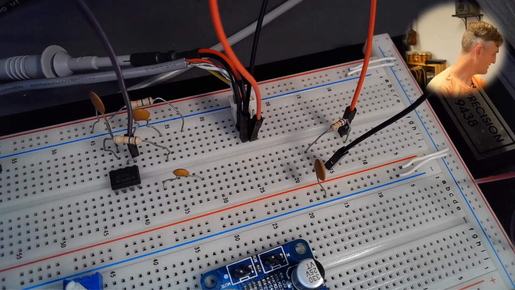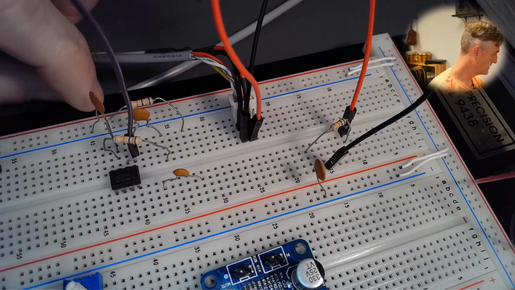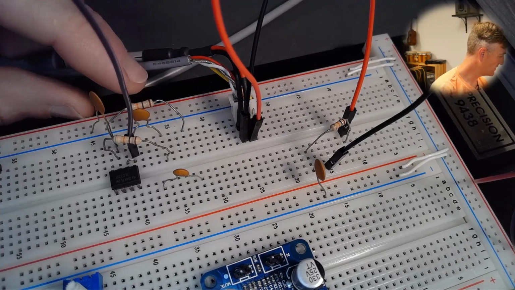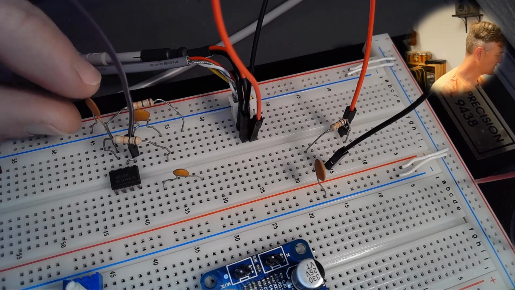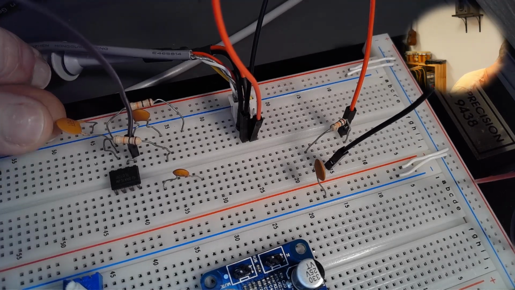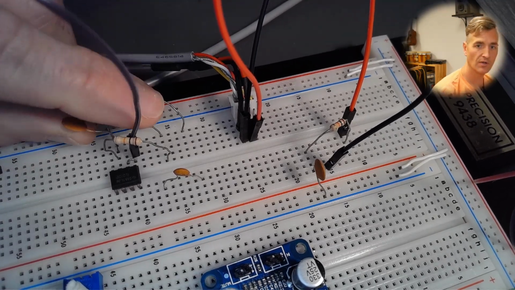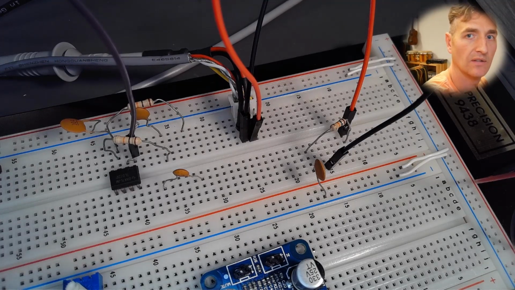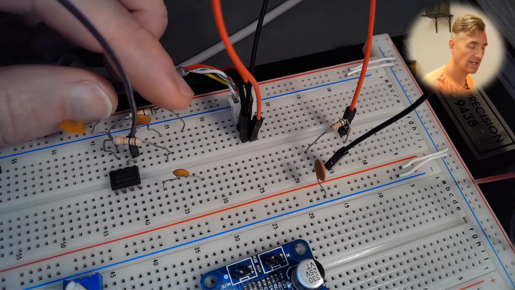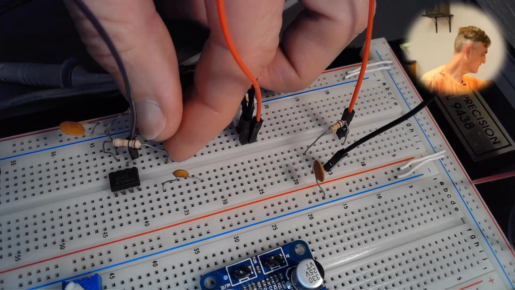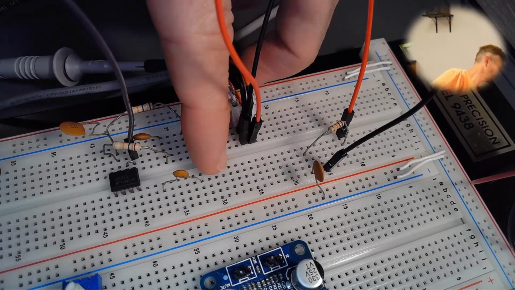So I need to have this guy right here is one 10K resistor. Have a couple of 100 nanofarad capacitors. Let me make sure they're 104. Let's turn this a little bit more so you can follow. 104 and 104.